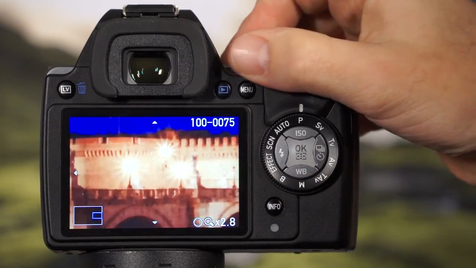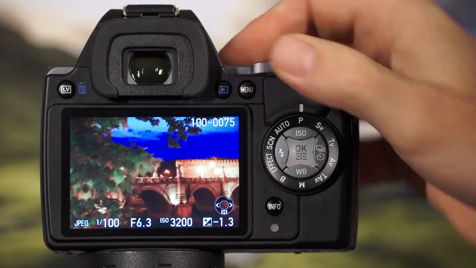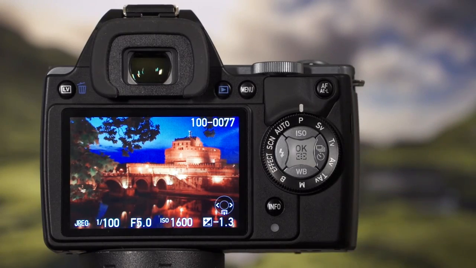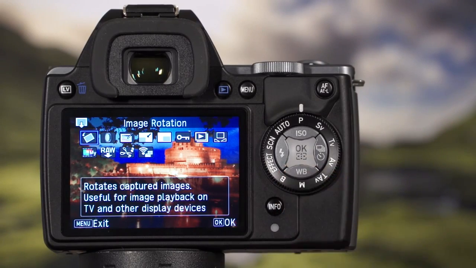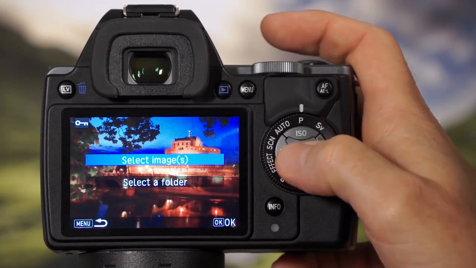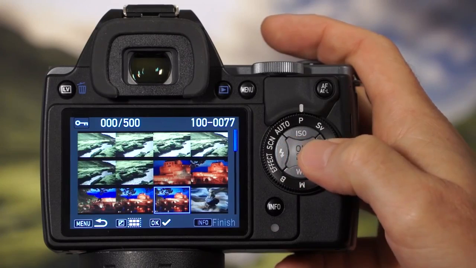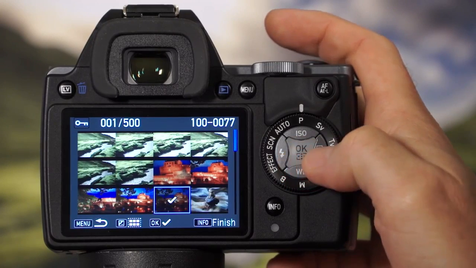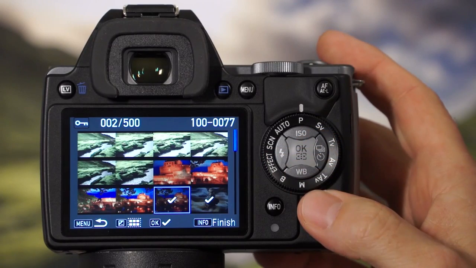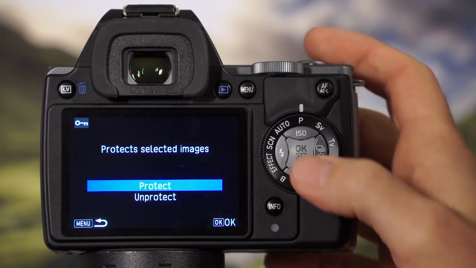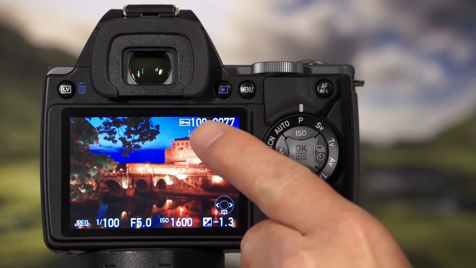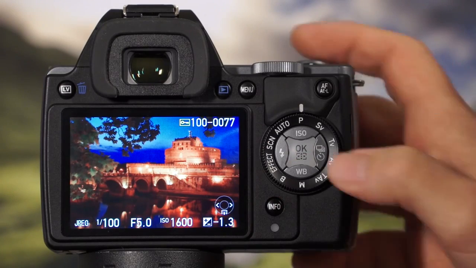As you're scrolling through photos in the camera's playback, you may find some images that you would like to protect from being accidentally erased. To protect an image, press the bottom button on the four-way controller. Scroll to Protect and choose Select Images. Use the four-way controller to scroll through the image thumbnails and press the OK button to select any images that you'd like to be protected. When you're finished making your selections, press the Info button and select Protect. Now, a small key icon will appear on the LCD to indicate that the image is protected.